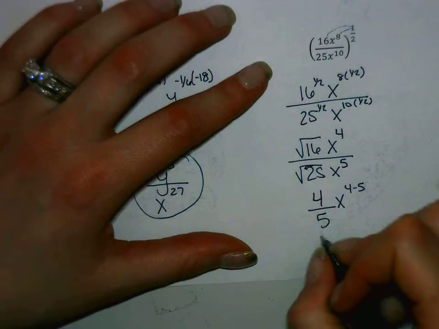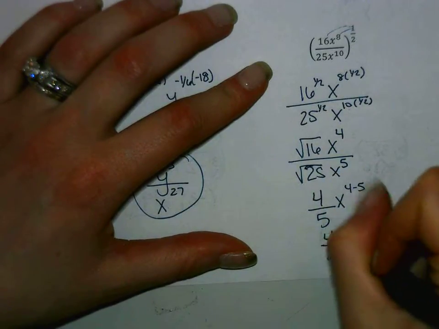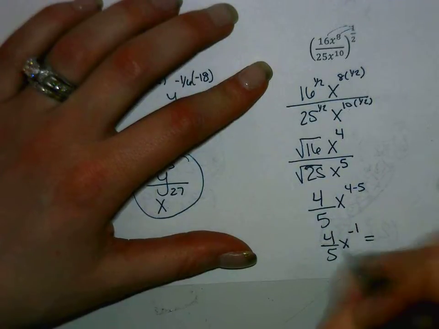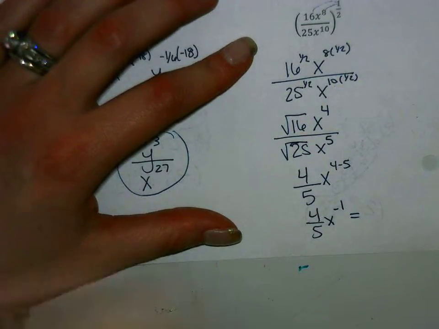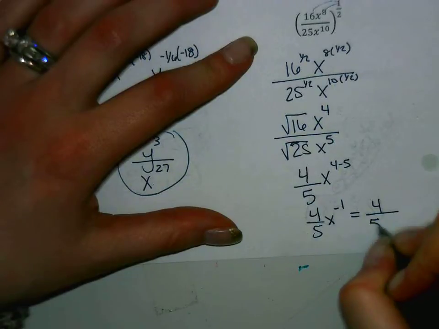our exponents. So it's 4/5 times x to the negative 1. So remember to get rid of our negative exponent, we're going to have 4 over 5 times x.